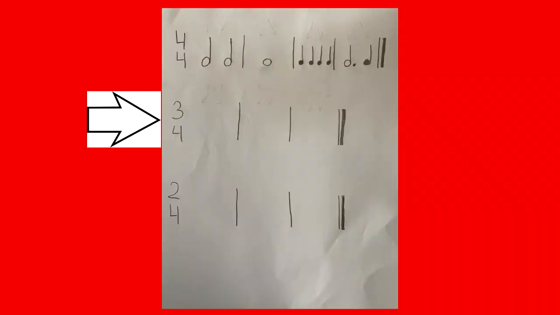You do not have to use any rests. As a matter of fact, for this, I don't want you to use any rests. Only use notes. And you are also going to do 3 bars of 3/4 time. So each measure or each bar will add up to 3 beats. I want 3 bars of that.